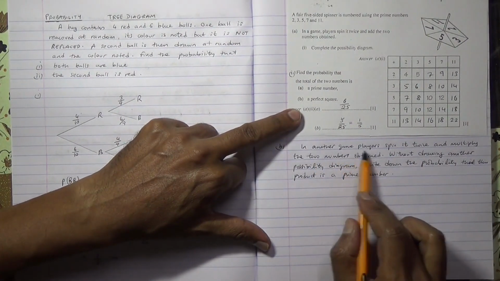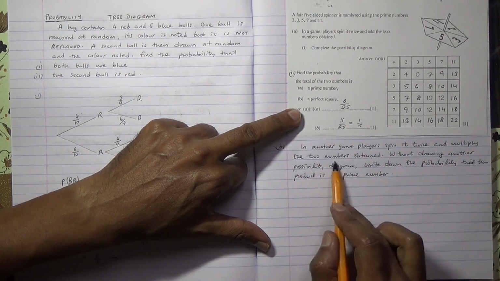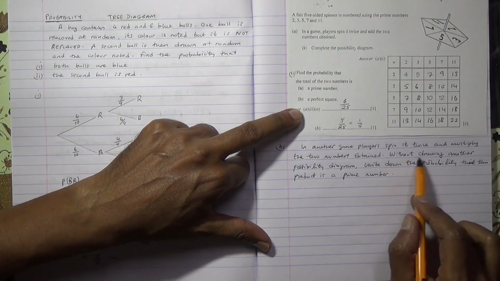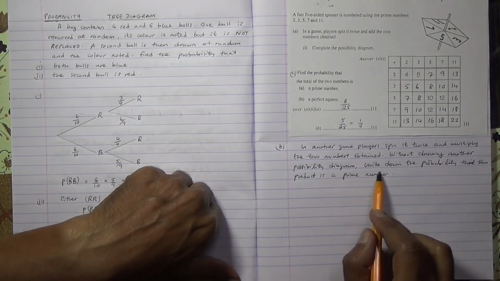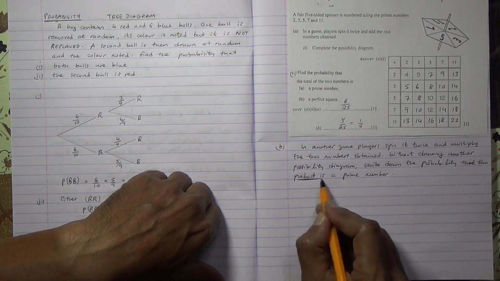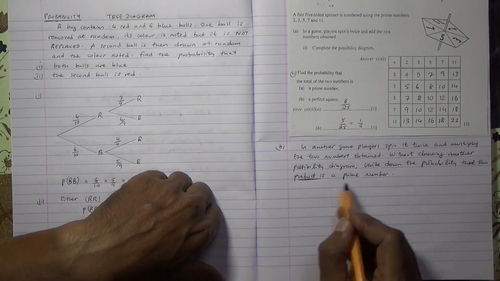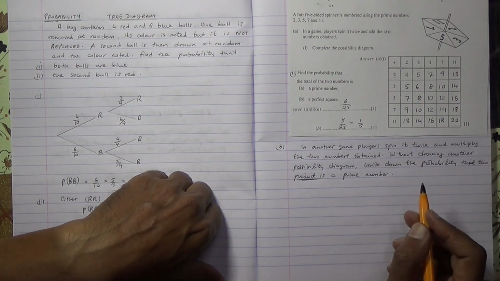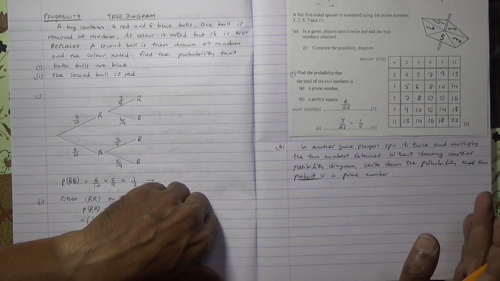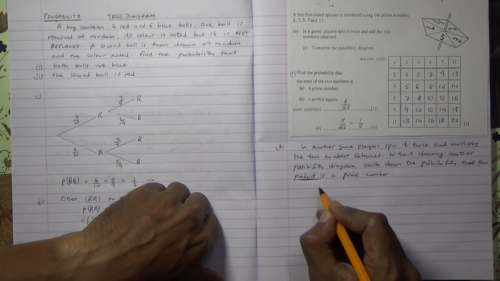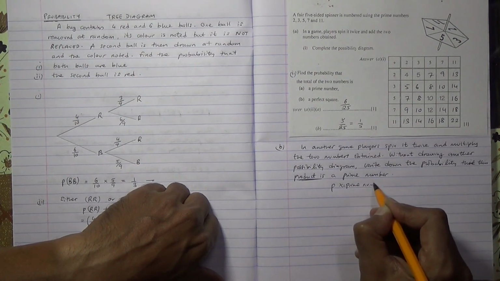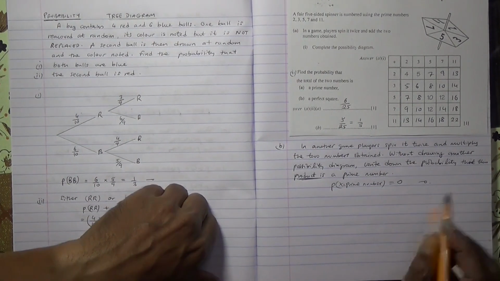In another game, players spin it twice and multiply the two numbers obtained. This spinner is spun twice and the numbers obtained are multiplied. Without drawing another possibility diagram, write down the probability that this product is a prime number. Product. When you multiply, you can never have a prime number. If you multiply a prime number by a prime number, you're going to get something else, like for example 5 times 3 is 15. It's going to become an odd number or an even number, but it's never going to be a prime number again. So therefore, the probability that the product is a prime number is 0. That's it. So here we go.